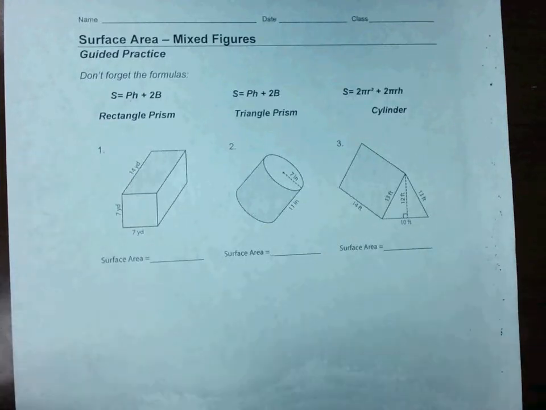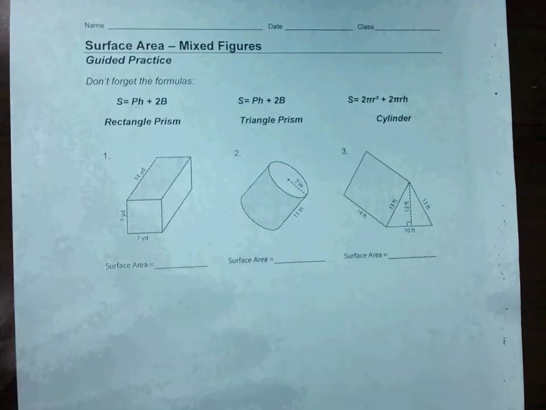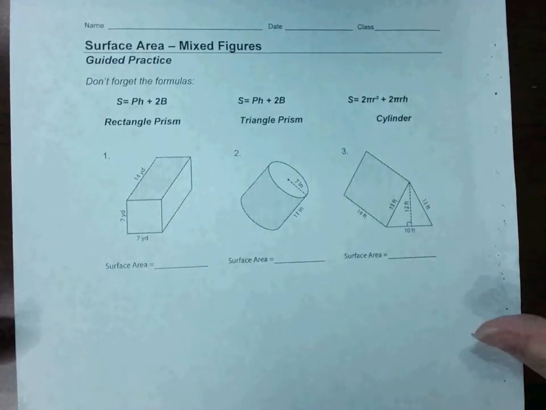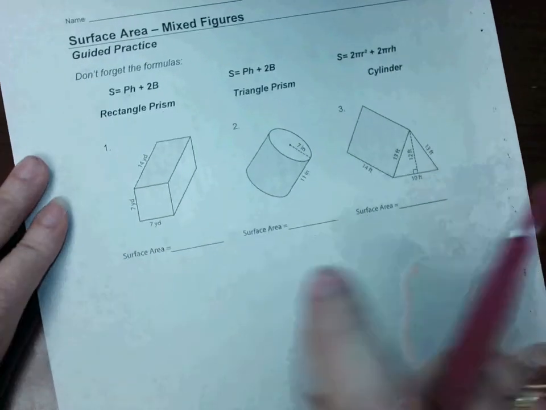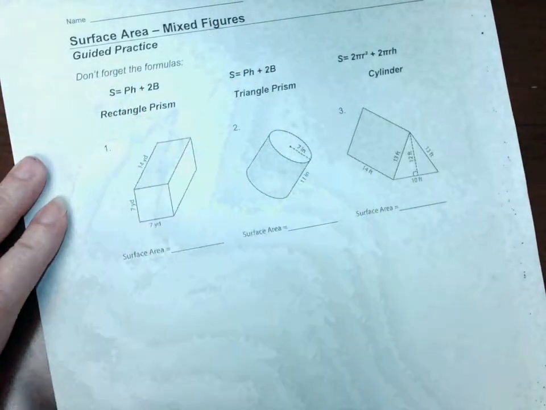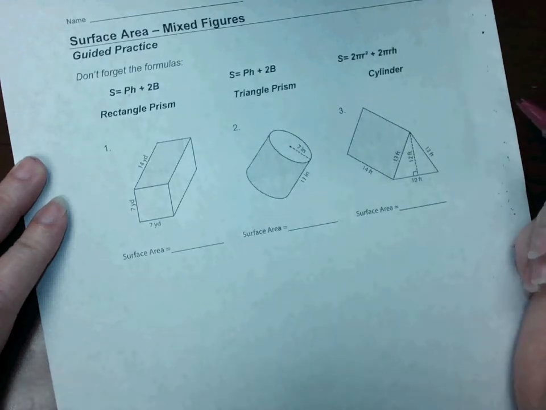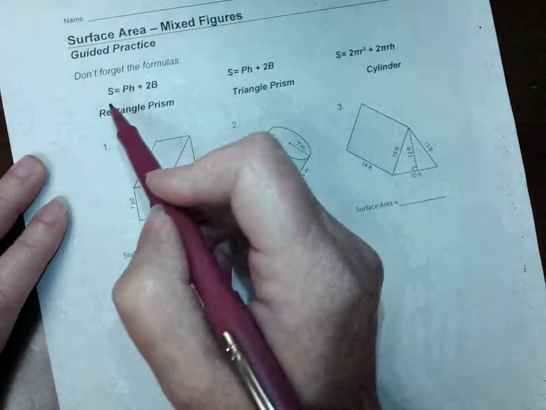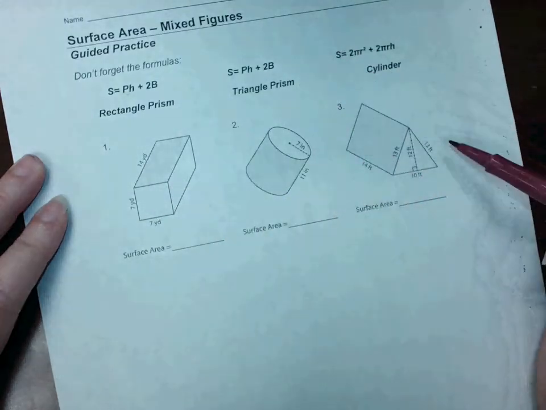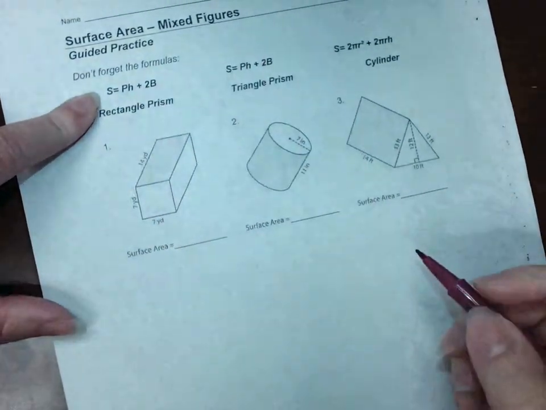Okay, so we have learned surface area of rectangular prisms and triangular prisms and cylinders. So now we're just mixing it all together. Let's just start with number one. They've even given you the formula here. Looks like they want us to match it up. This is a rectangular prism, so I'm going to use the PH plus 2B.